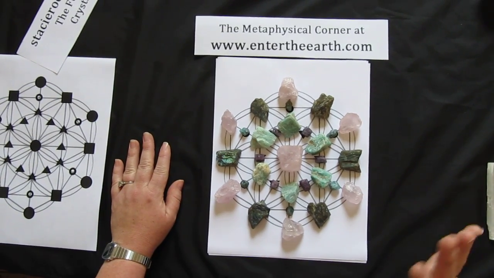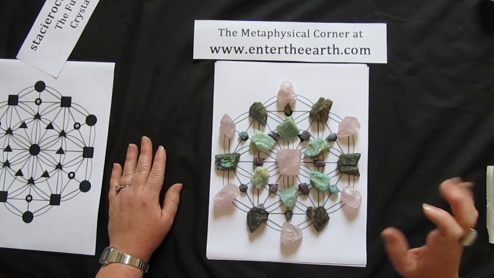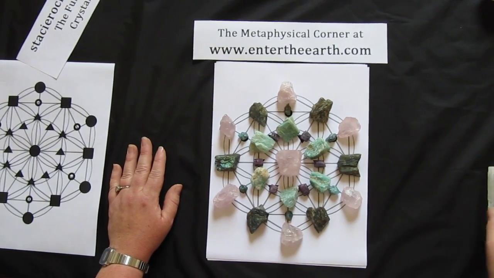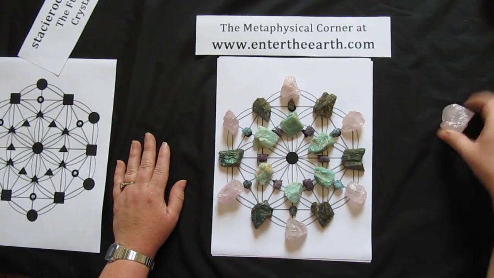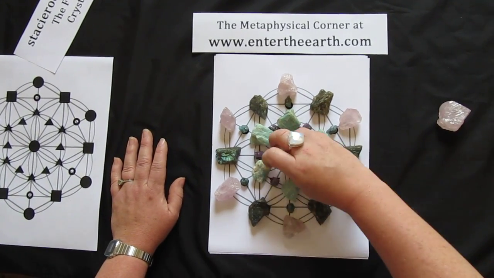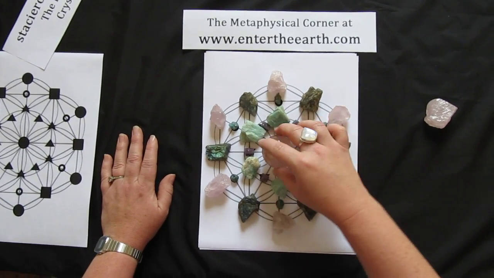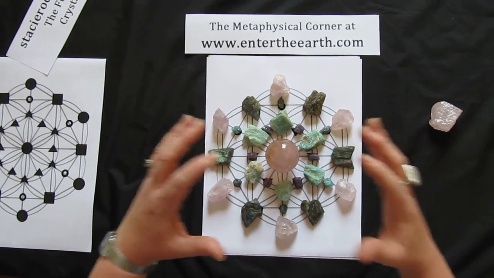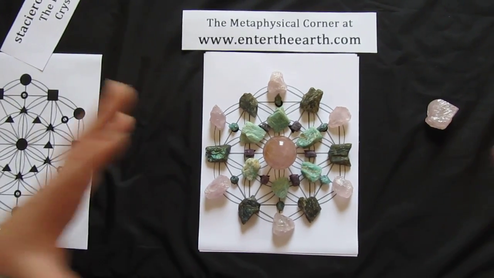Rough rocks make very nice grids. A nice rough rock as the center stone is always nice, but there are other things you can do with the center stone as well, and I'm going to show you. Here we have a beautiful sphere, also from Madagascar, and we could reactivate that. Spheres make a very wide energy field, and it's very harmonious and soft.